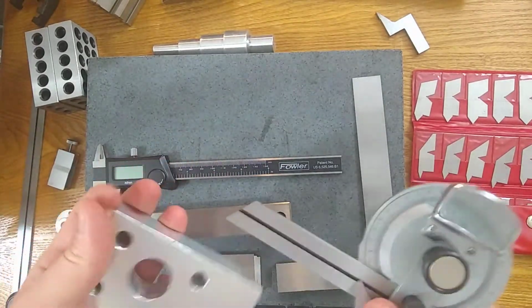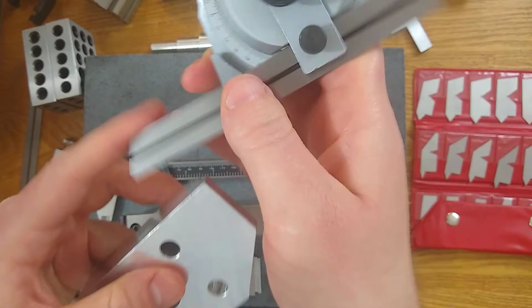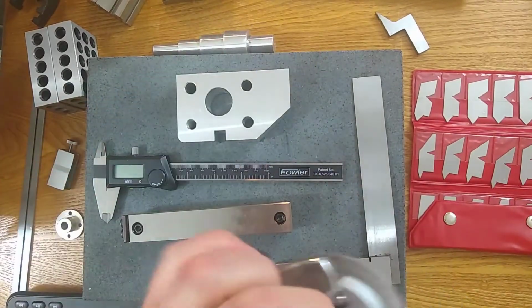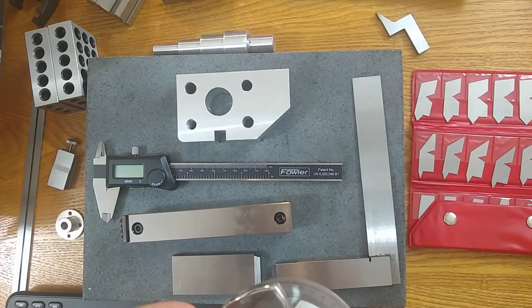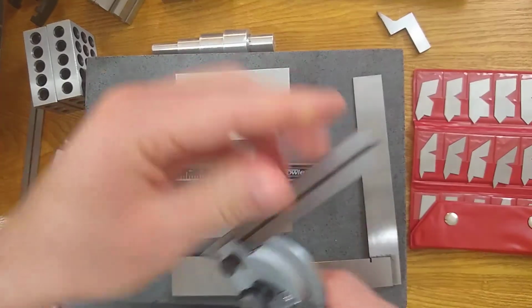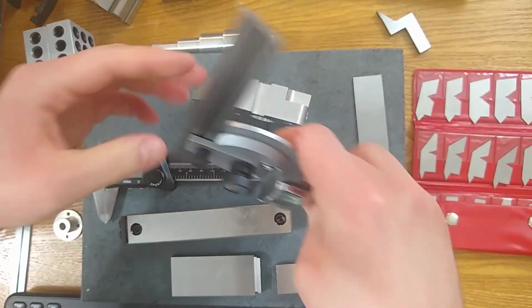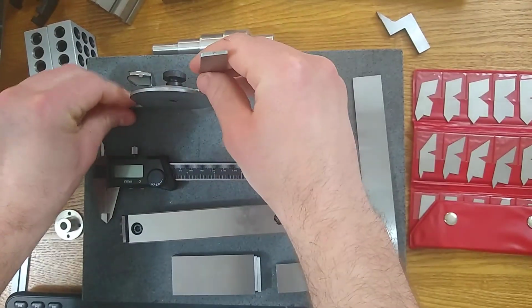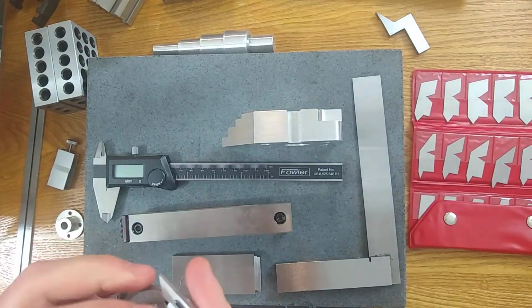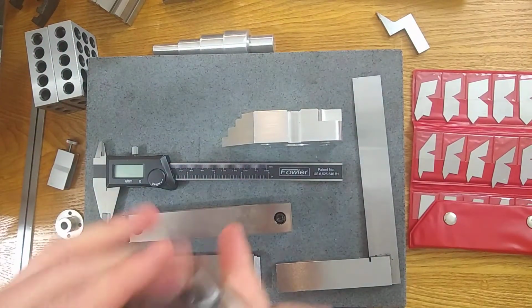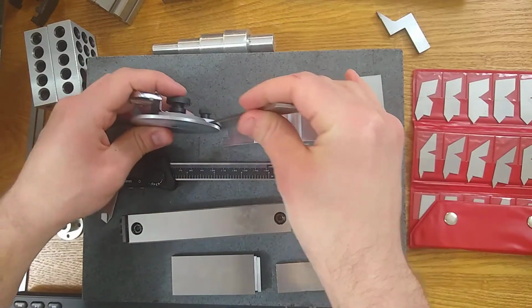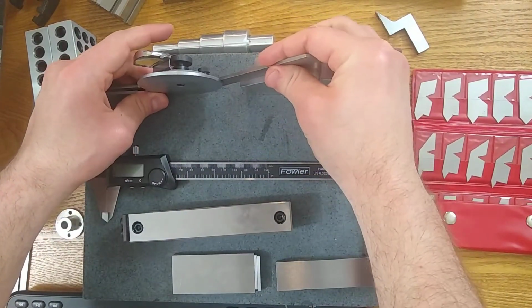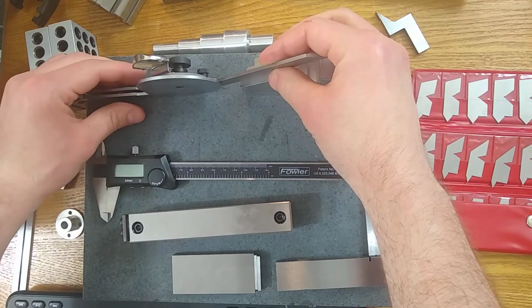If I wanted to get a direct measurement between these two angles, let's see if I can use the surface plate. Might be running into a clearance issue with the surface plate. Yeah, I'm not going to be able to do it. But you can get creative.